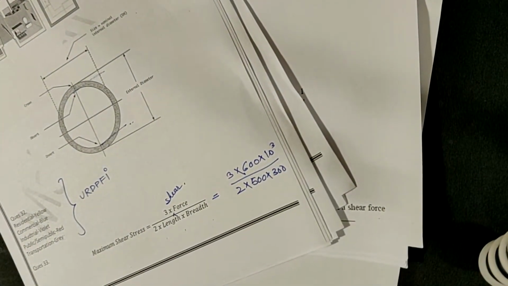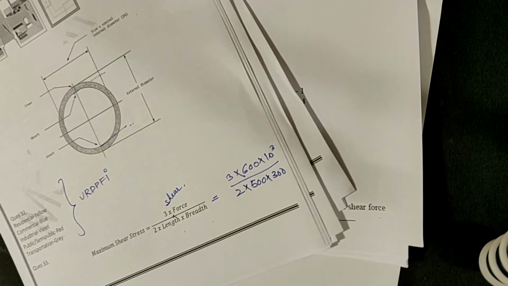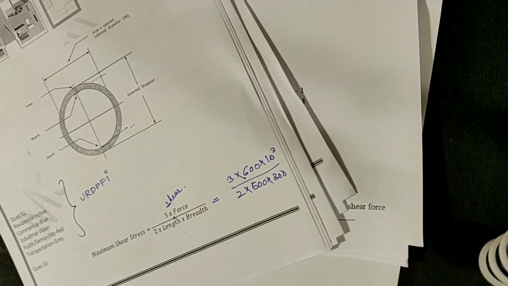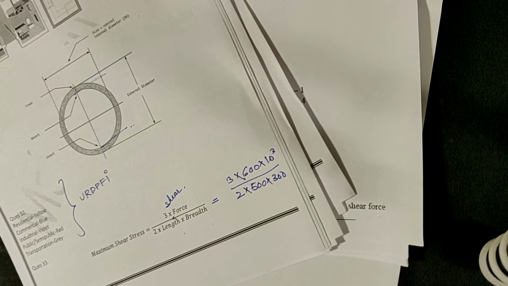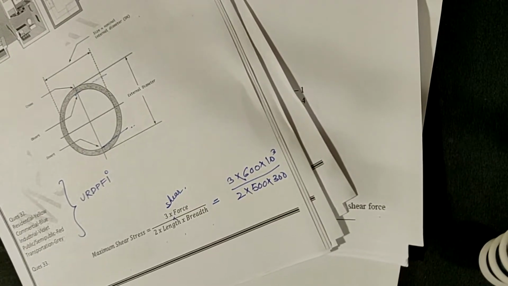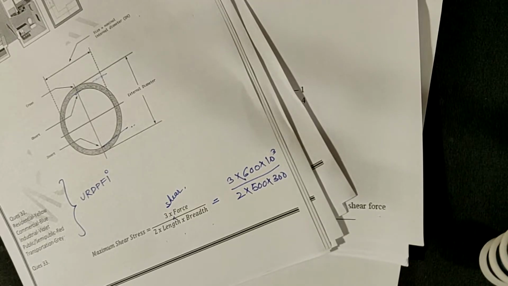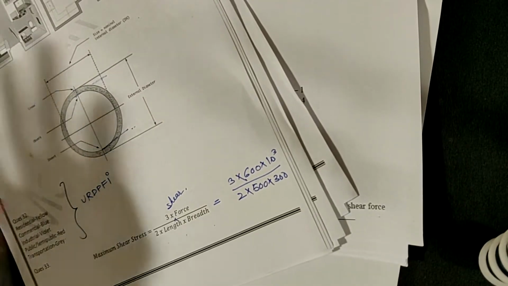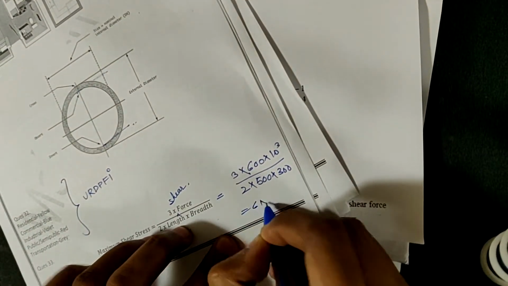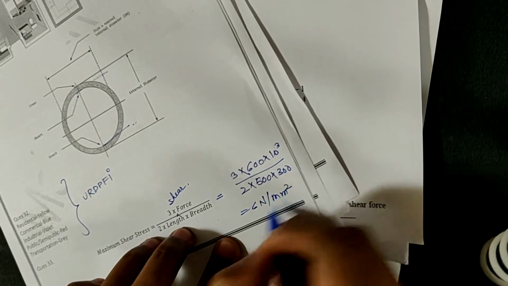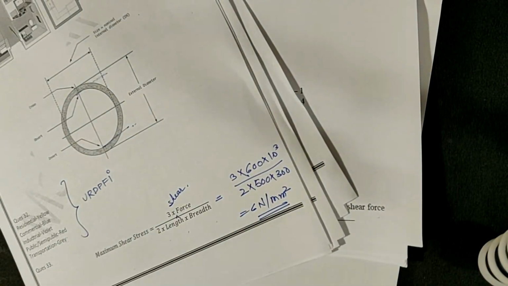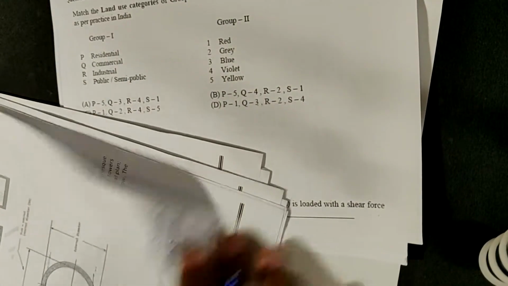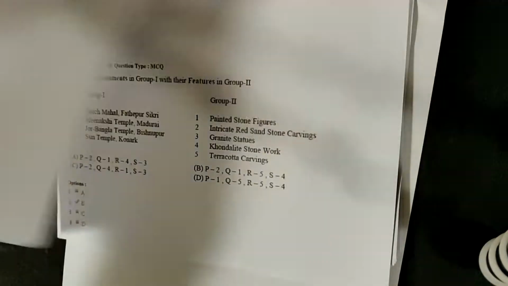We get an answer of 6 Newton per millimeter square. Even if you know the formula and do not answer in the right units, you will be negatively marked.